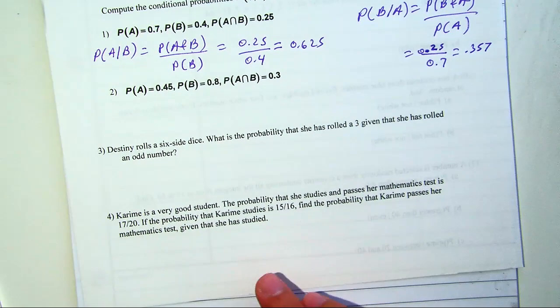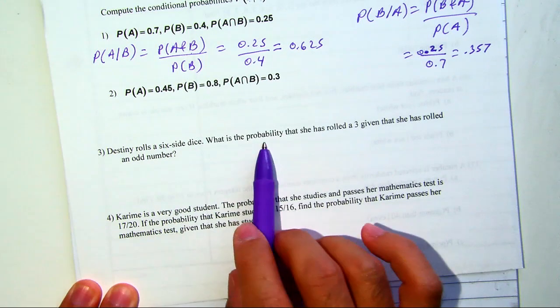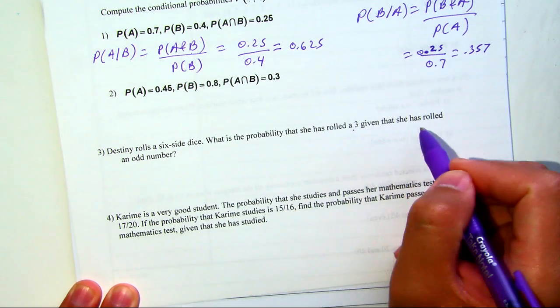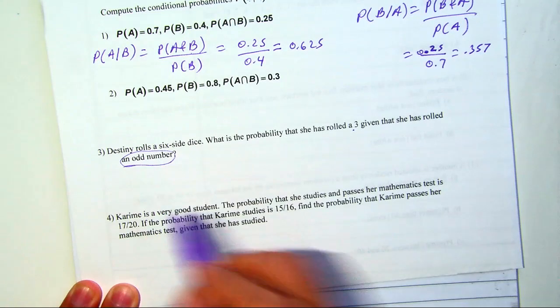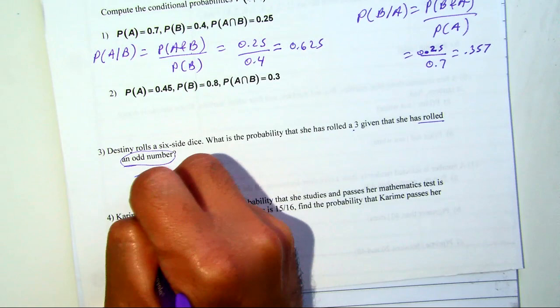Alright, number 3. Destiny rolls a 6-sided die. What is the probability that she will get a 3 given she will roll an odd number? So this is how we need to do the thinking process.